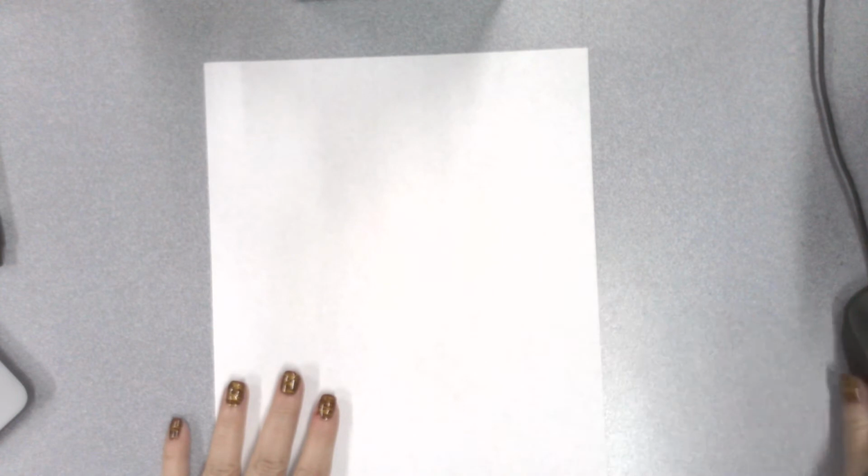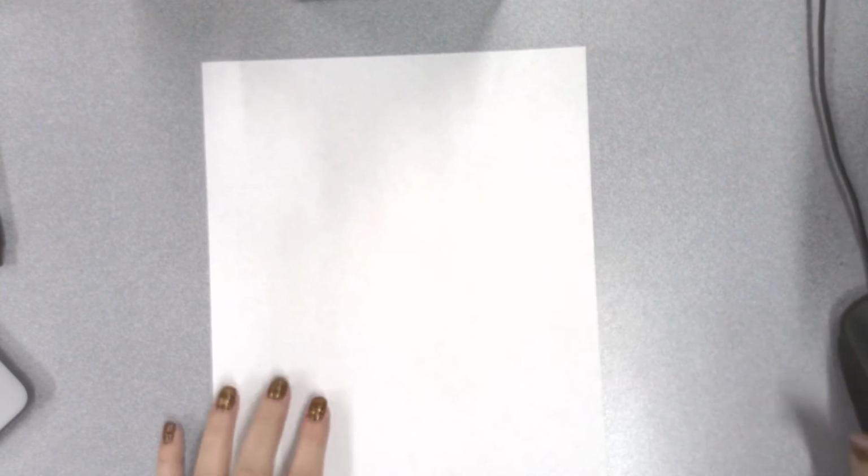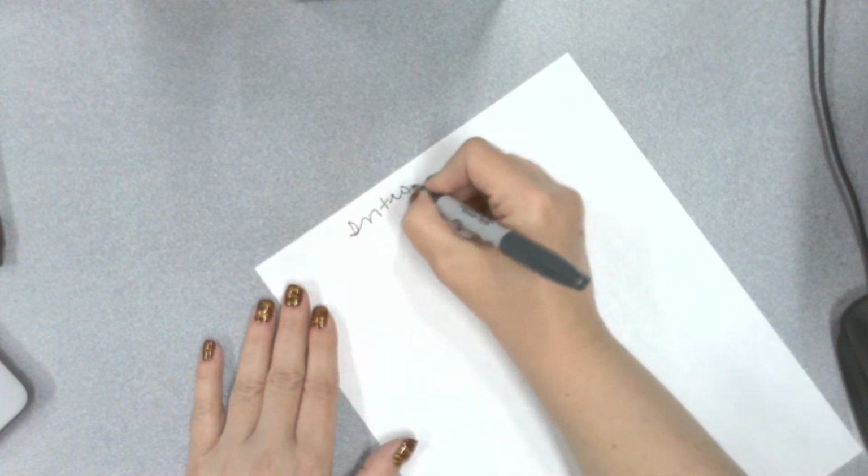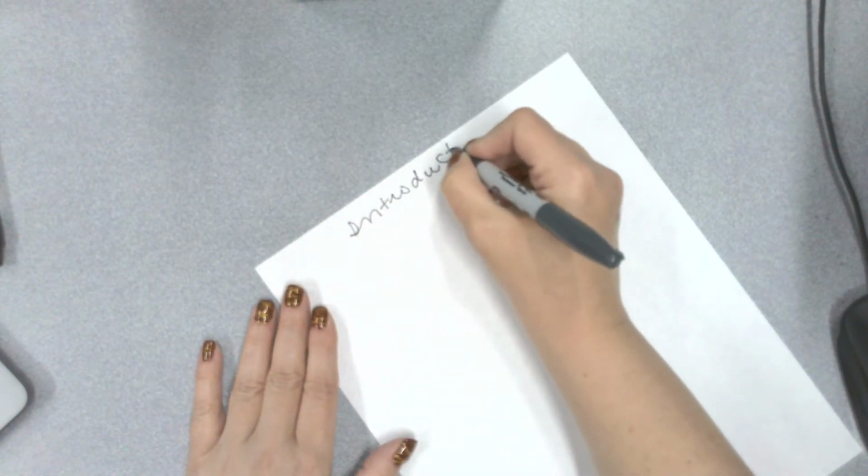The graphic organizer that I have included is very useful as far as showing you how each part of the research paper fits together, but I also want to take a few minutes here to walk you through an organizational structure that has really worked for me. So we're going to be looking today at the introduction, right?